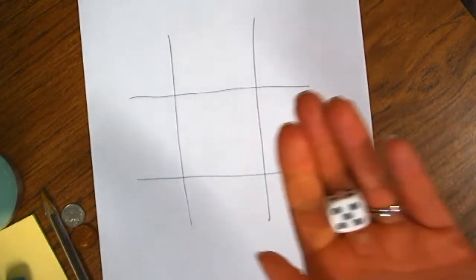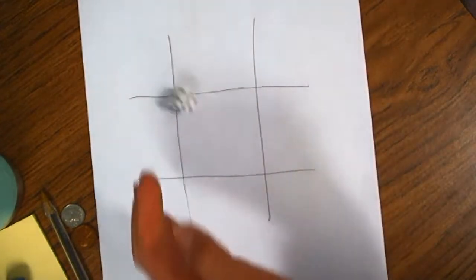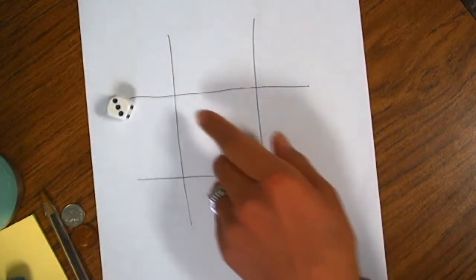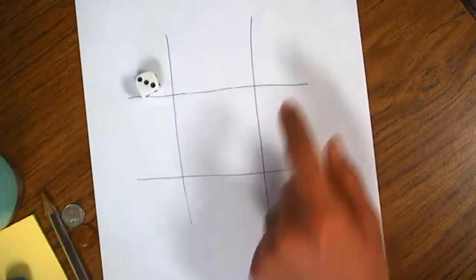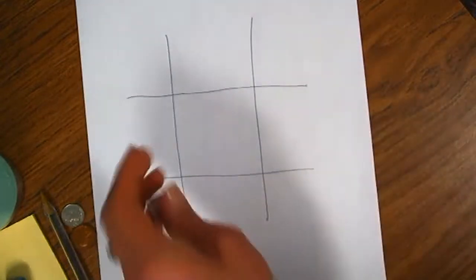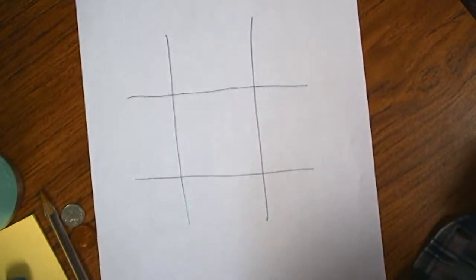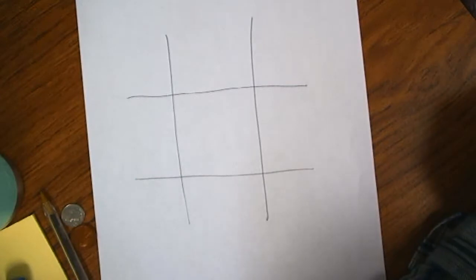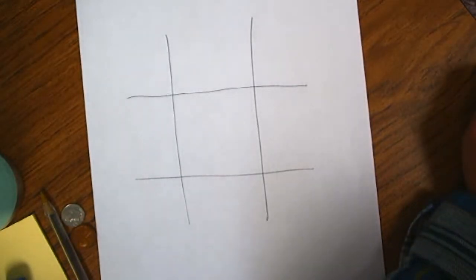Okay. So one player will roll the dice, and whatever number that player gets, they're going to put it in one of the squares. And then the other opponent goes, and they write their number in another square. And you're trying to add up all three of your own numbers to make 10, which can be really tricky because you have to get exactly 10 for it to be a Tic Tac Ten.